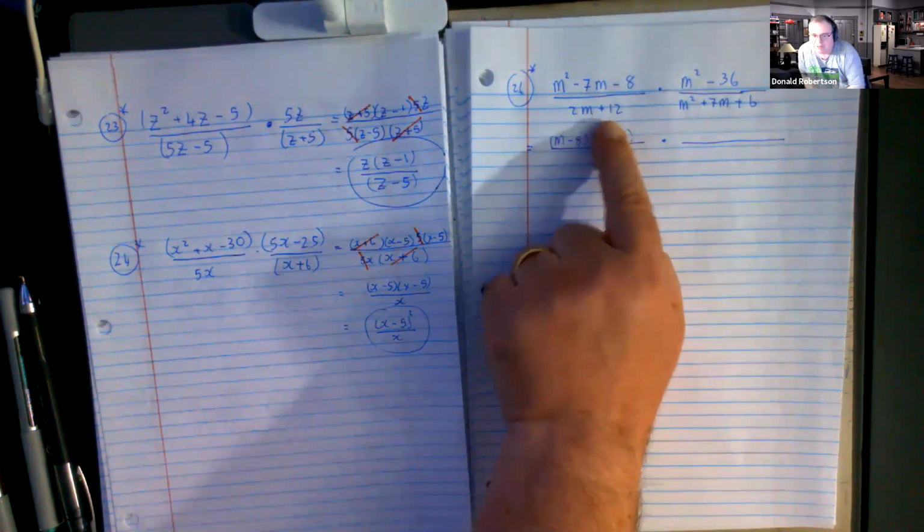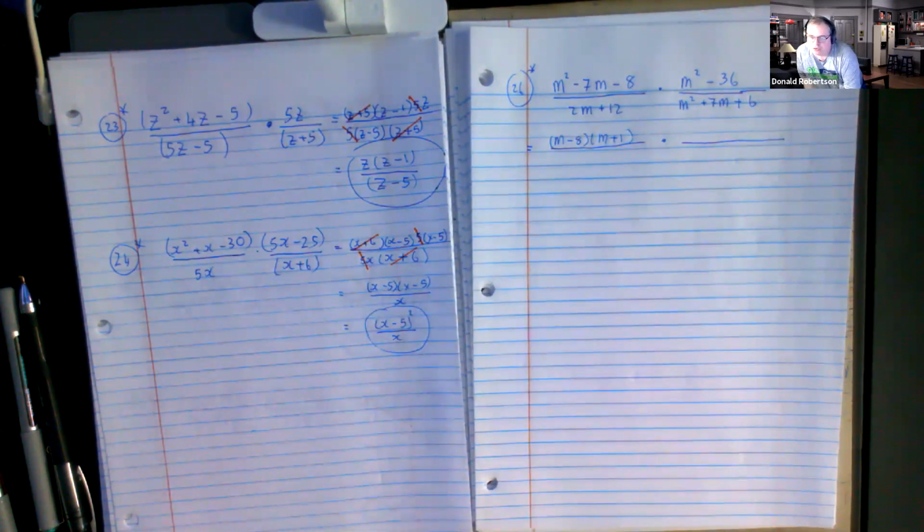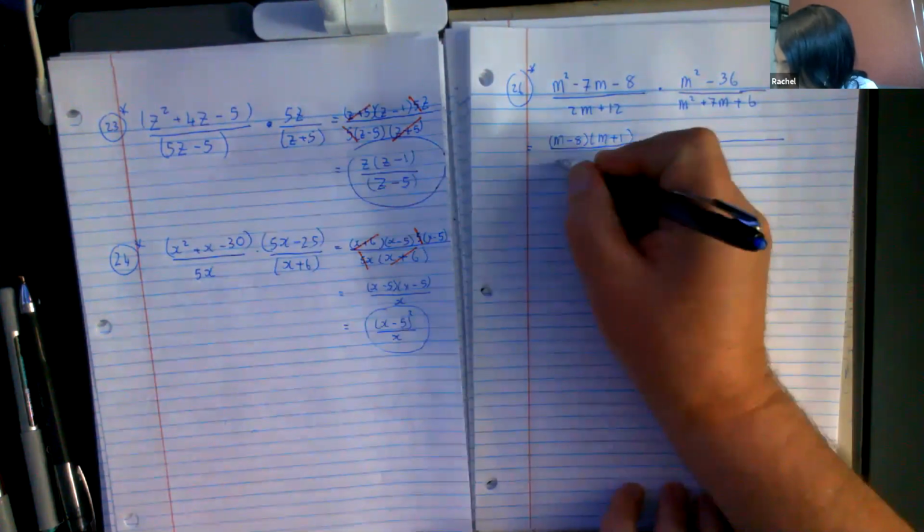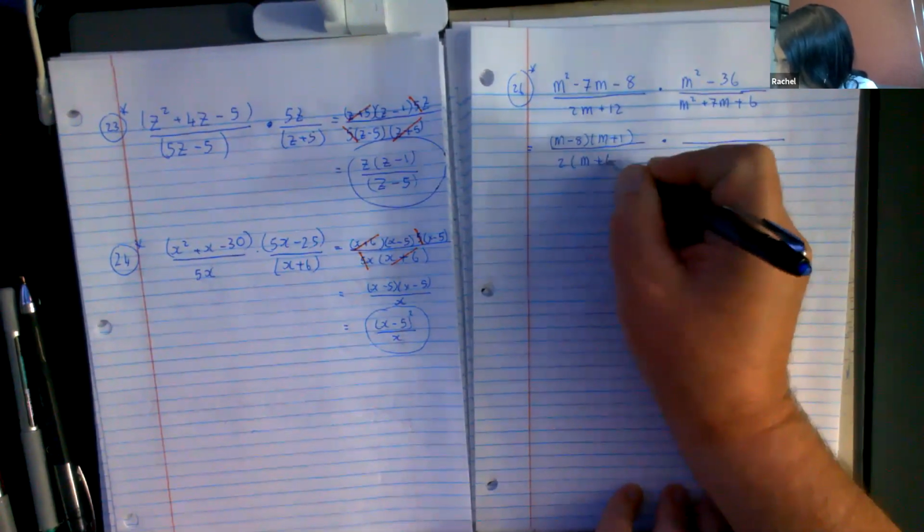Let's look at the bottom. Is there any factoring you can do to 2m plus 12? Even the littlest thing is important. You could pull out a 2. Let's do that. Okay, that wasn't too bad.